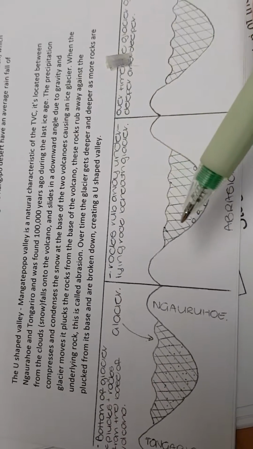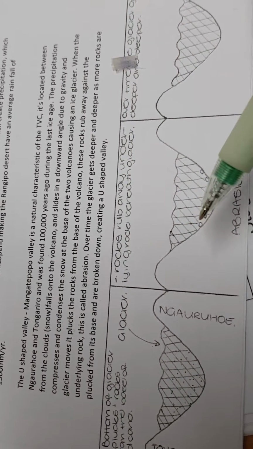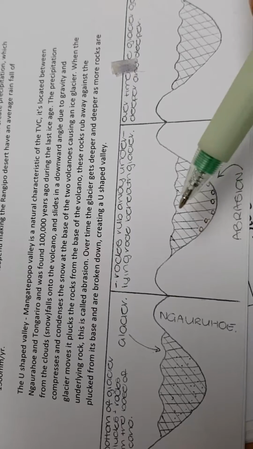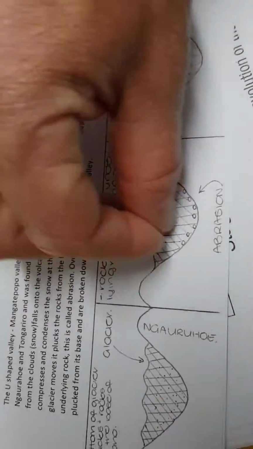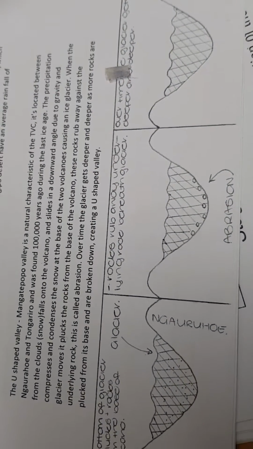So where there's rubbing, where these rocks are getting rubbed like sandpaper along the bottom of the hill, along the bottom of the valley, it's called abrasion. But also the ice plucks rocks, plucks the land away, and that's called plucking. So there's two forms of erosion that the glaciers did, and that's called abrasion and plucking.